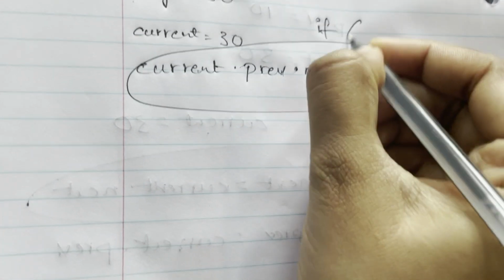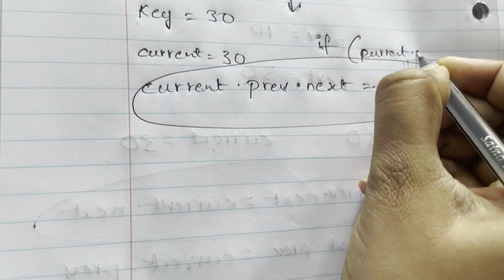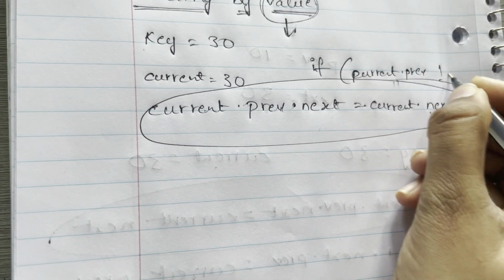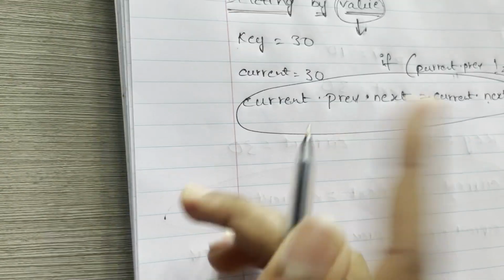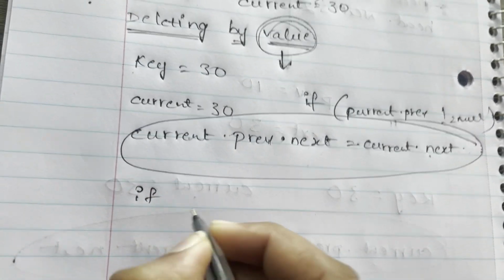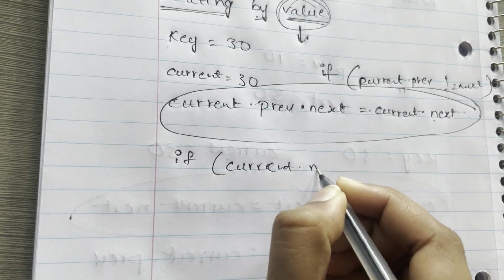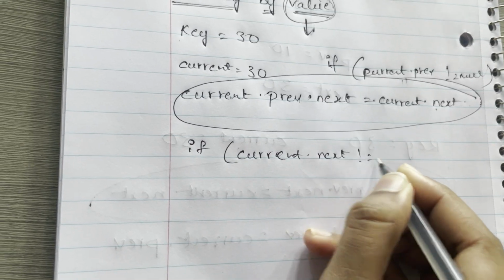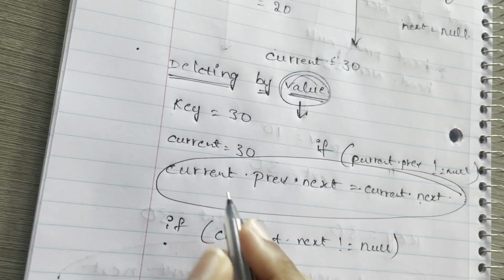So I have to check my current dot previous is not null, and one more thing is we also have to check current dot next is not equal to null. Then we will do one more thing.